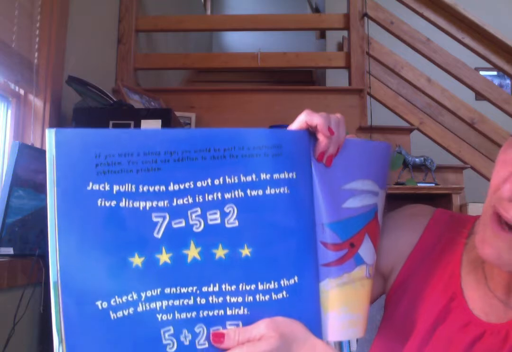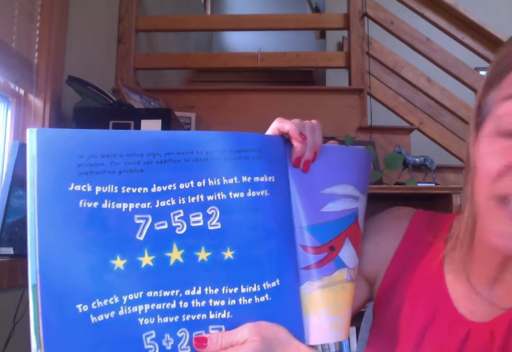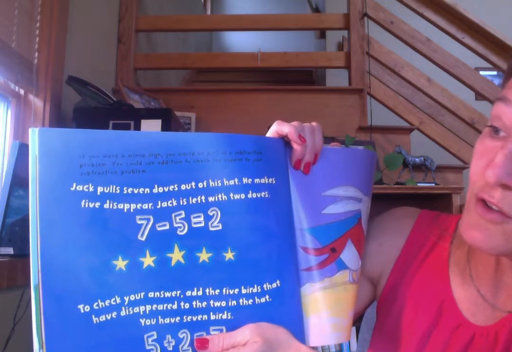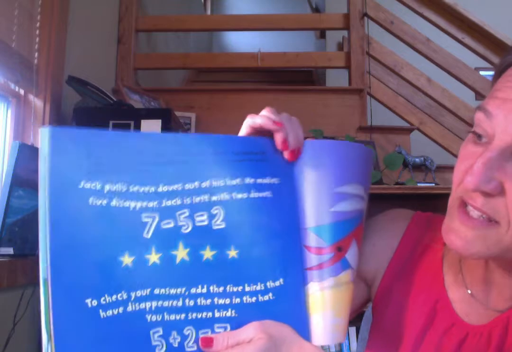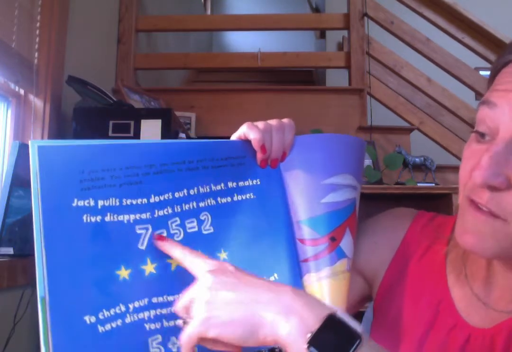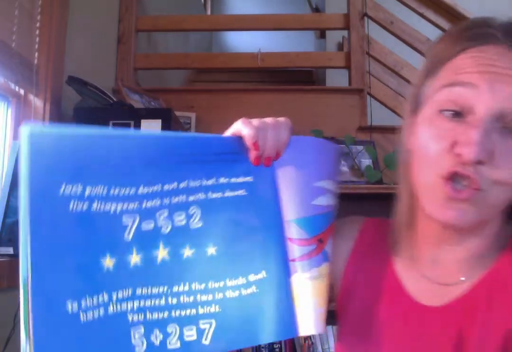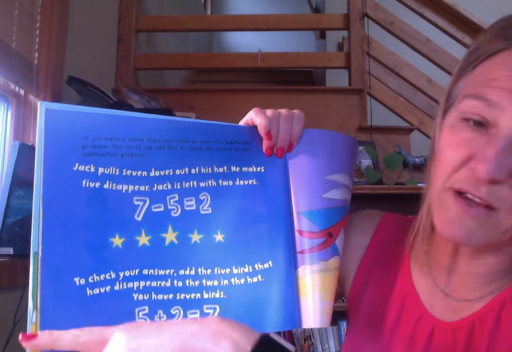If you were a minus sign, you would be part of a subtraction problem. You could use addition to check the answer to your subtraction problem. We've done that, didn't we? Jack pulls 7 doves out of his hat. He makes 5 disappear. Jack is left with 2 doves. Let's take a look and make sure that's right.